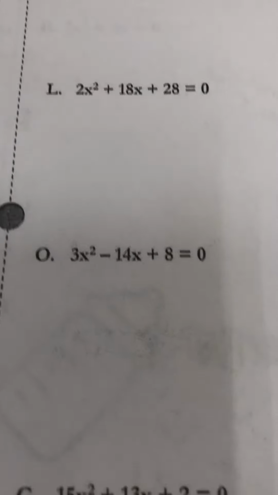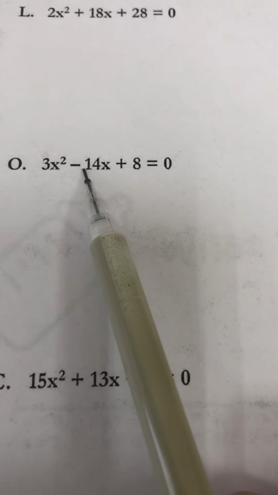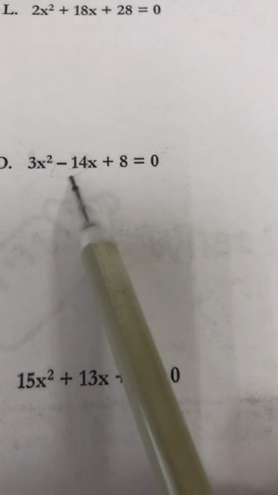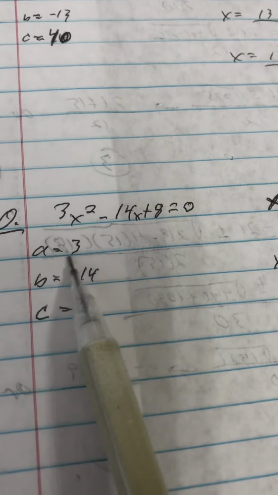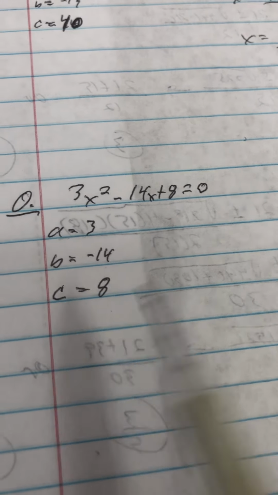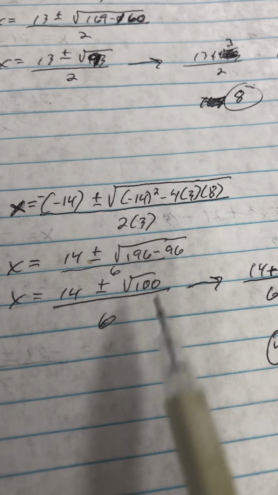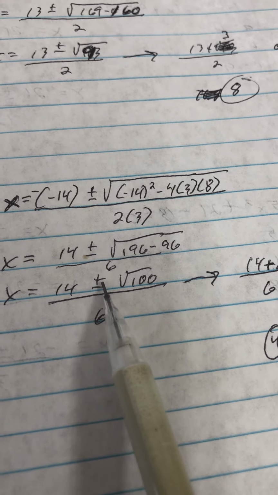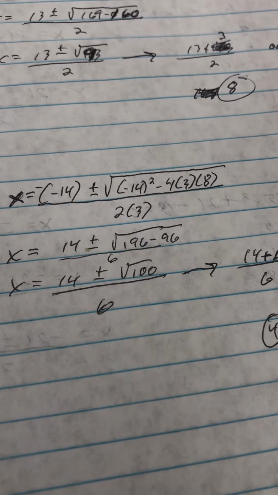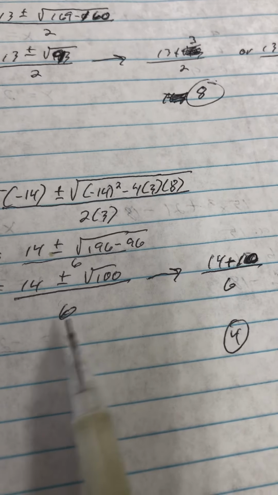Going to letter O. We have our A, B, and C. Remember, B includes that negative right there. So our A is 3, our B is -14, and our C is 8. I plug in my A, B's, and C's into the quadratic formula. I end up with 14 plus or minus the square root of 100. Right here is where you probably want to pause it so you can jot all that down. All that divided by 6.